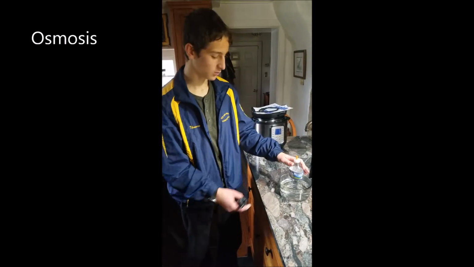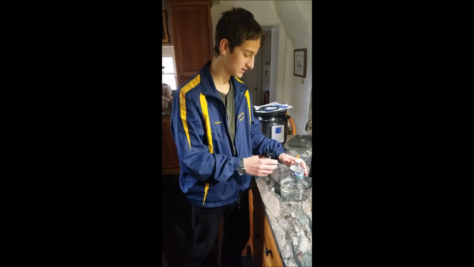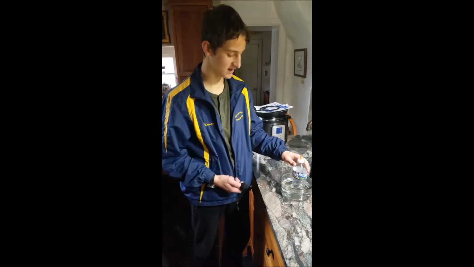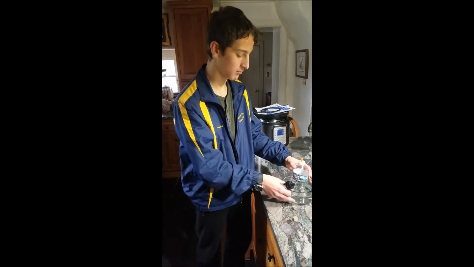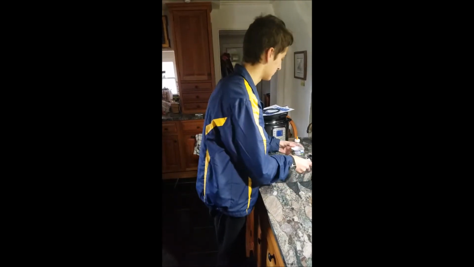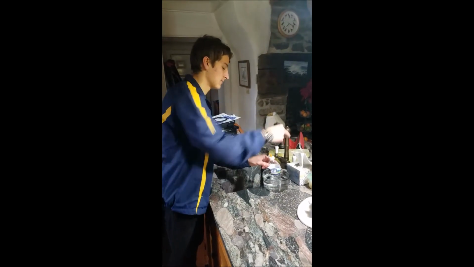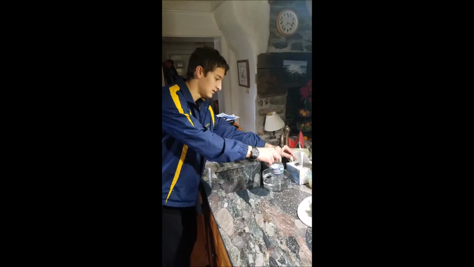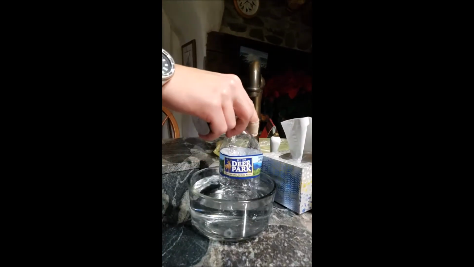Here I am modeling osmosis because the water level is the same in both the cell and outside of the cell. And if you put more water, or if there's more of something outside of the cell, the concentration gradient will bring it up in the cell as well.